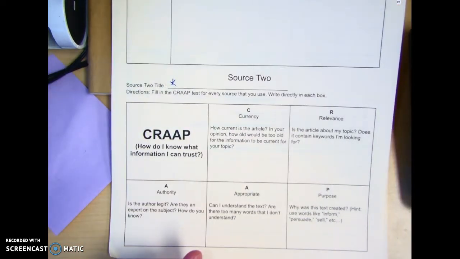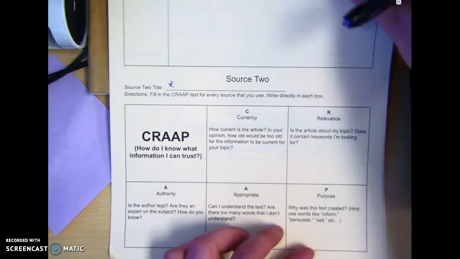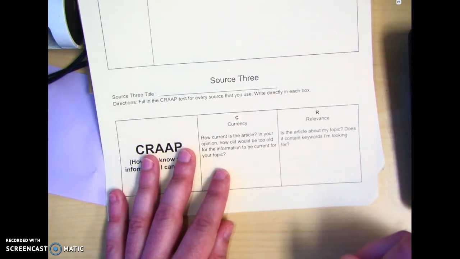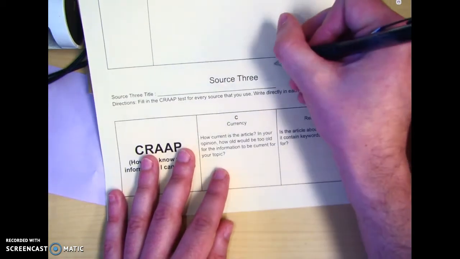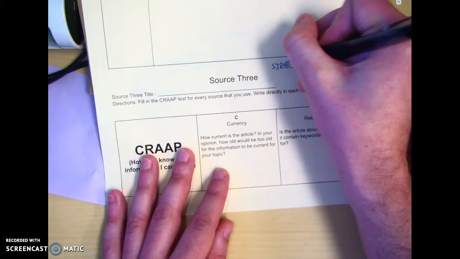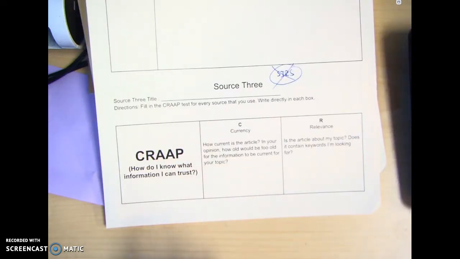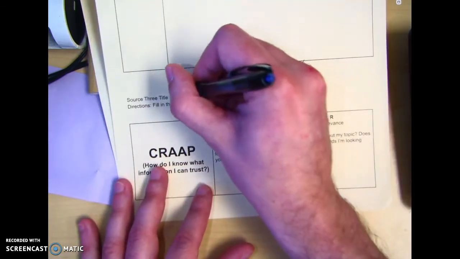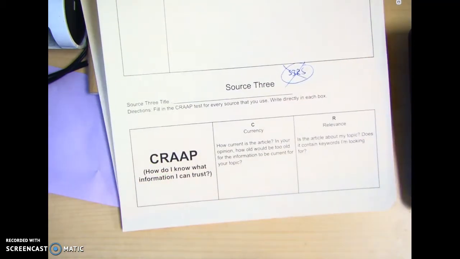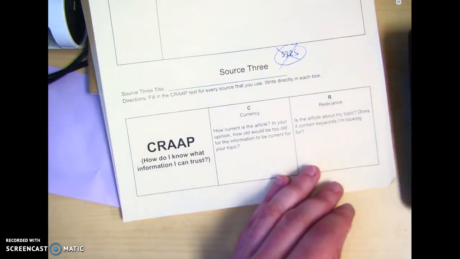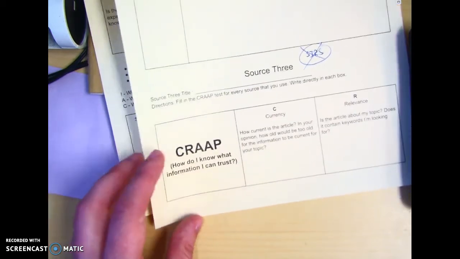Alright, but today, while Miss Sims is in the room, I want you to turn your attention to source 3. Source 3 is going to be the one that you find on your own. It's not going to come from the SIRS database. You're going to use Google. You're going to use any other databases that you know about that you have found to be reliable in the past, and you're going to identify a 3rd source, whether it's an article or a website, and then you do have to CRAP test it. Unlike the one from yesterday, this one must pass the CRAP test in order for you to use it.